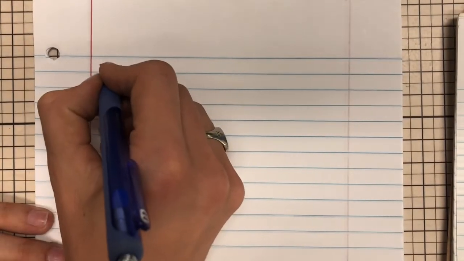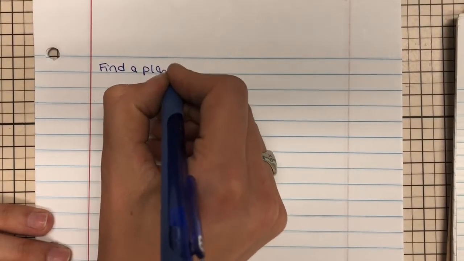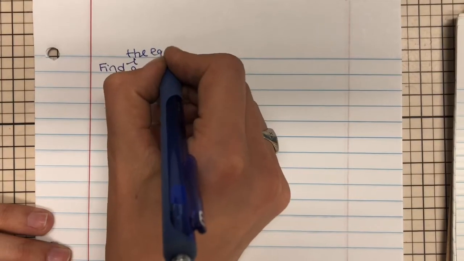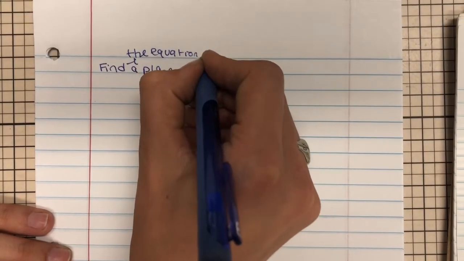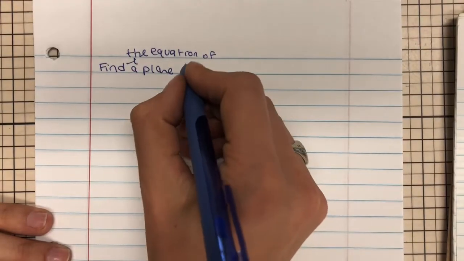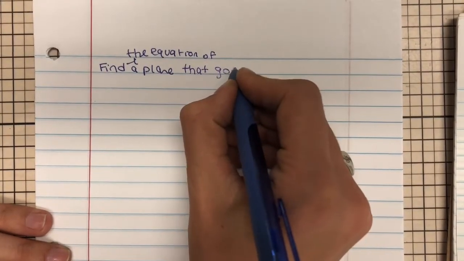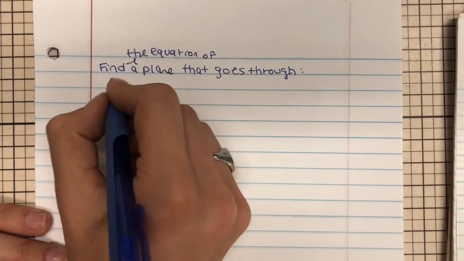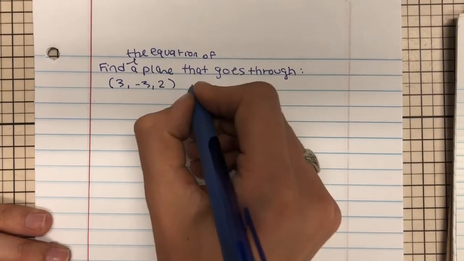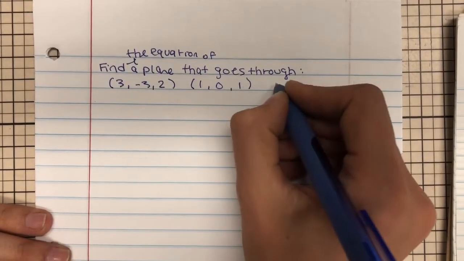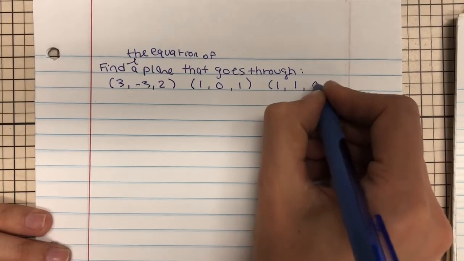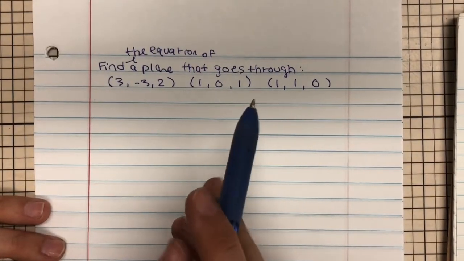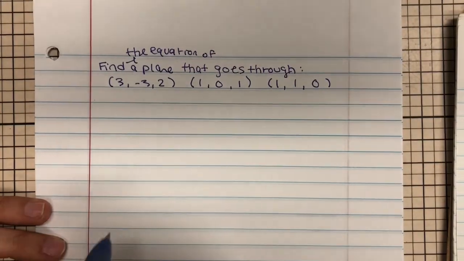Let's find the equation of a plane that goes through the following points: (3, -3, 2), (1, 0, 1), and (1, 1, 0). So that's 3 points. Now remember, 3 points can only give us 2 vectors, but I'm going to claim that's all we need to write the equation of this plane.